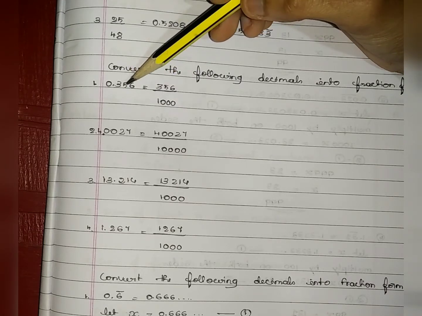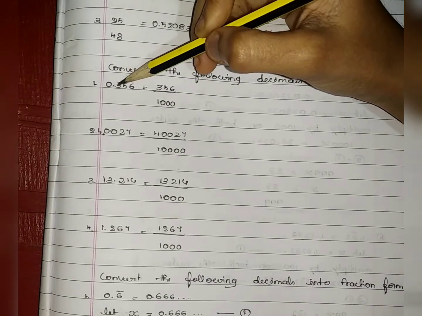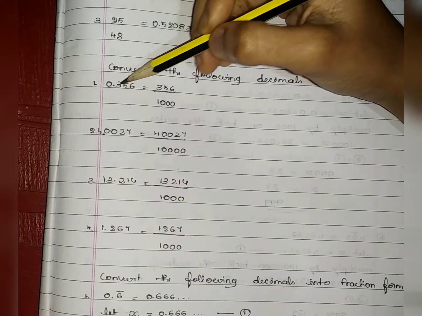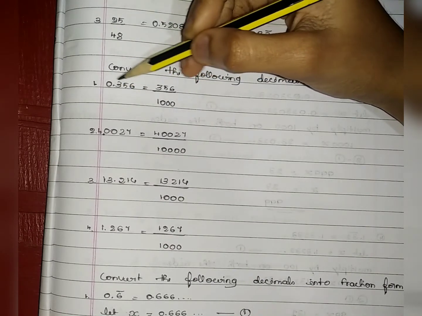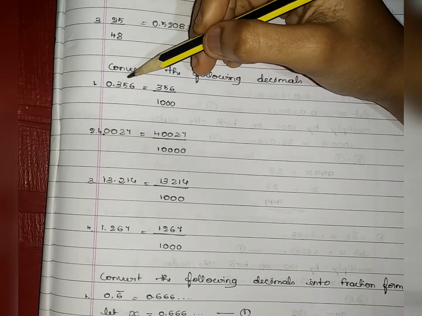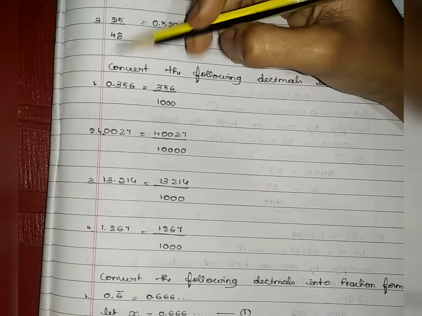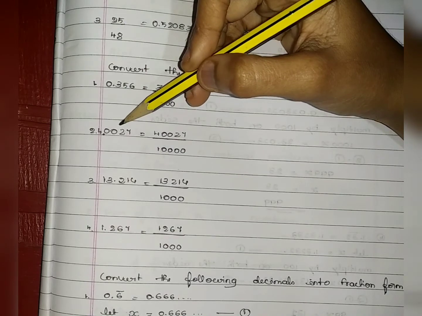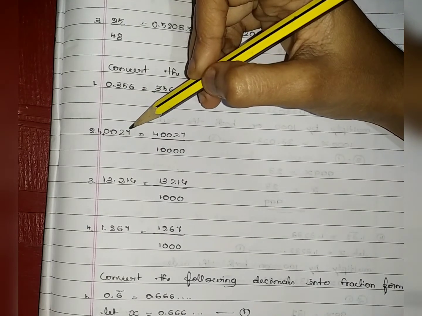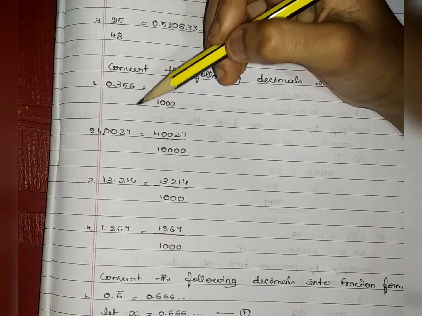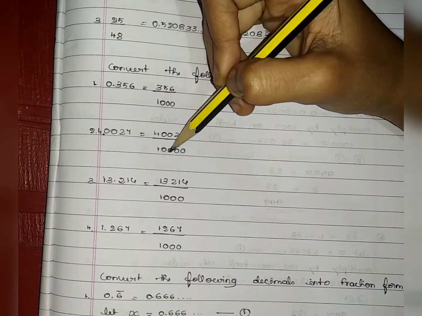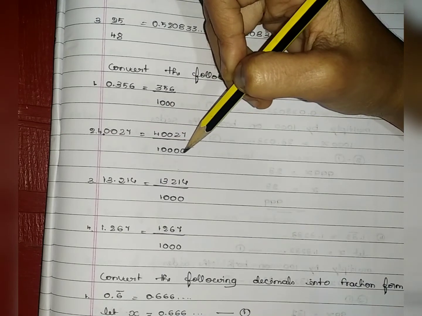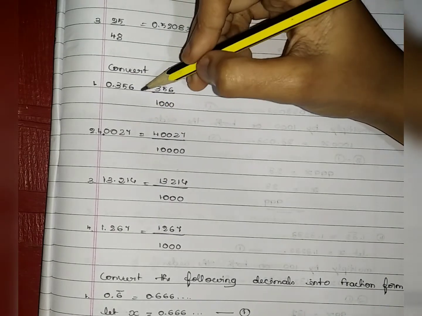So when we multiply it, we can see after the point there are 3 numbers. So in this case we have to multiply this by 1000. Here, if we see, there are 4 numbers, so we have to multiply it by 10,000, and we have to show it as equal.